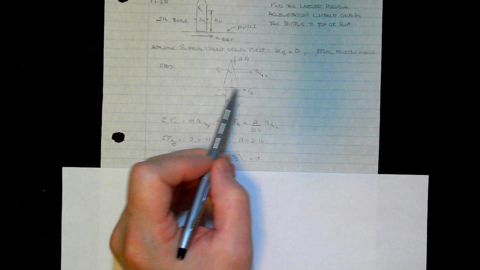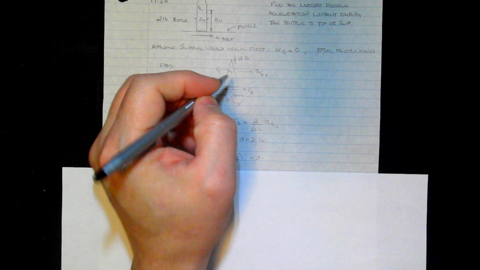Ig is the mass times the radius of gyration squared, and then we have alpha, which will obviously be going in the same direction as those. And so we can solve for alpha, and we get 2.52 radians per second squared. And NA and NB are 346 newtons.